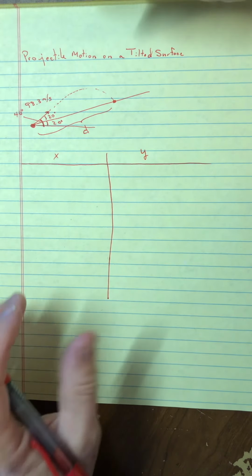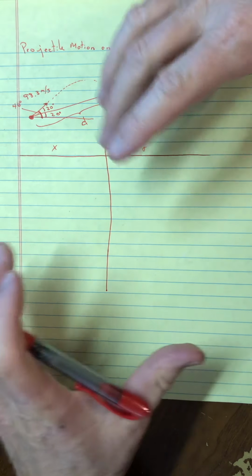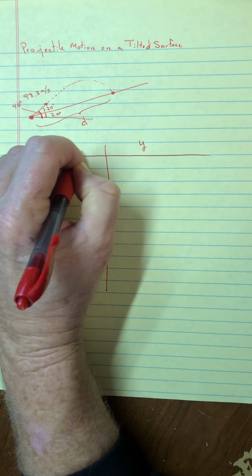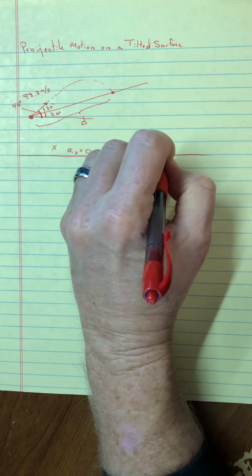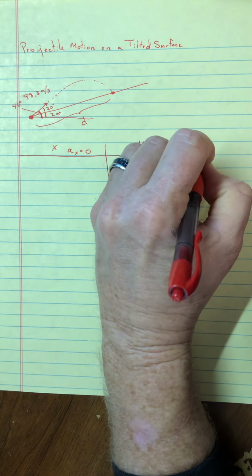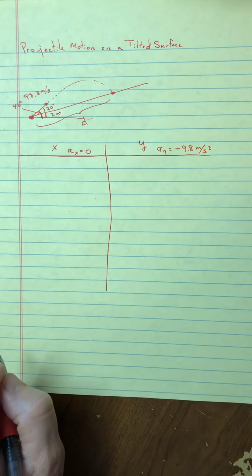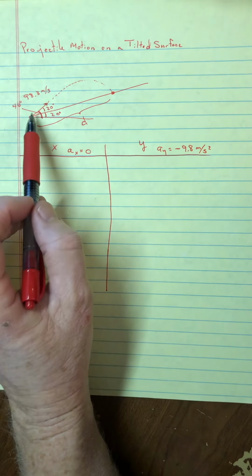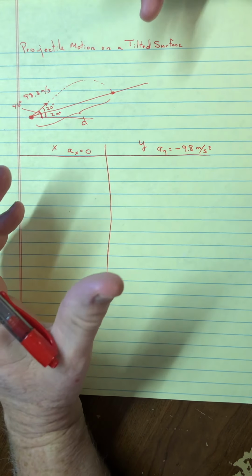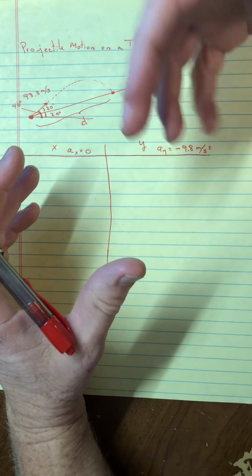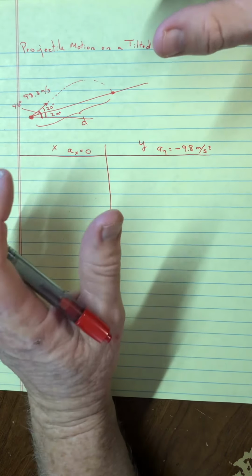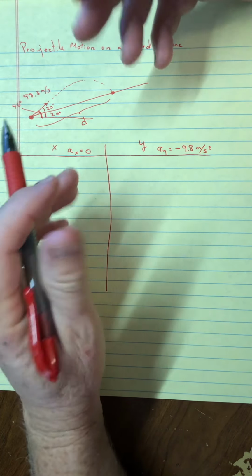And so a nice little skill, I think, is to take your paper and divide it in half. And then maybe up above you can say, okay, the acceleration in the x direction is 0, and the acceleration in the y direction is negative 9.8. And of course, meters per second squared would be the units. The problem doesn't say ignore air resistance, but I think that's implied. And it says it's a cannonball, so it's not like a rocket that has other accelerations going on. This is purely just acceleration because of gravity.